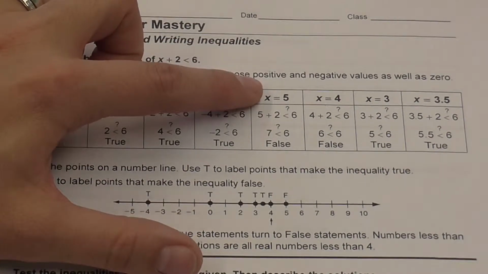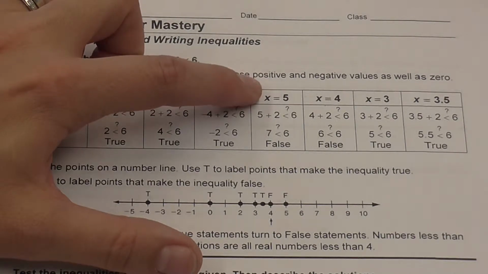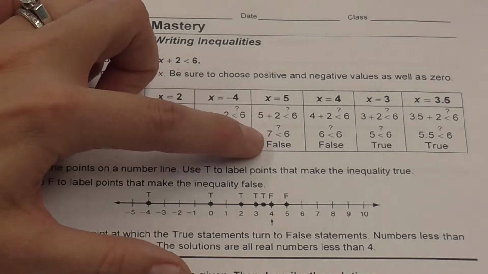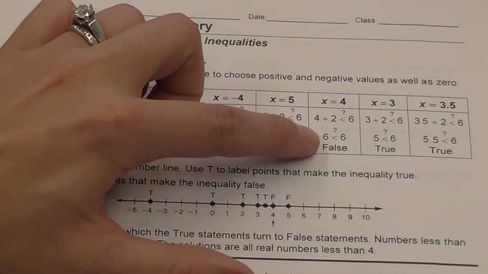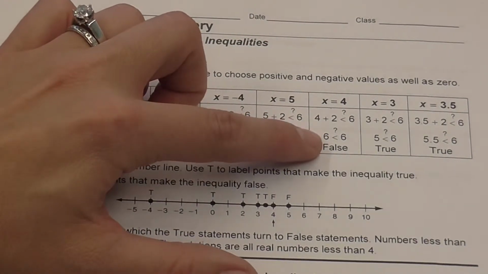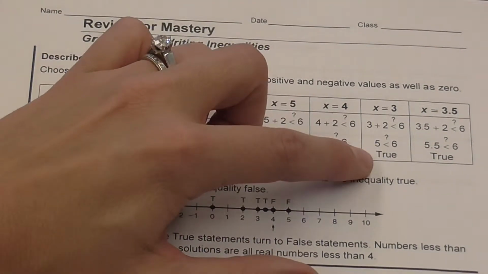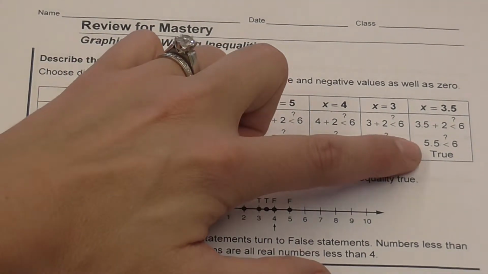When I plug in 5, however, 5 plus 2 is 7, and that's not less than 6 anymore. If I plug in 4, 6 is not less than 6, it's equal to 6, so that doesn't work either. But I plug in 3 and that's true again. 3.5, that's true as well.